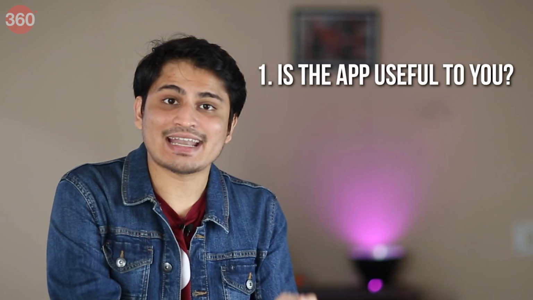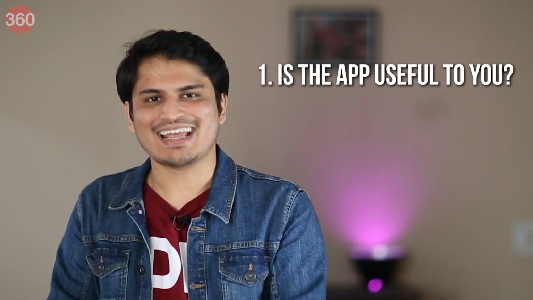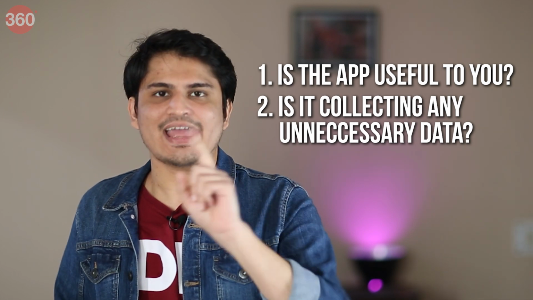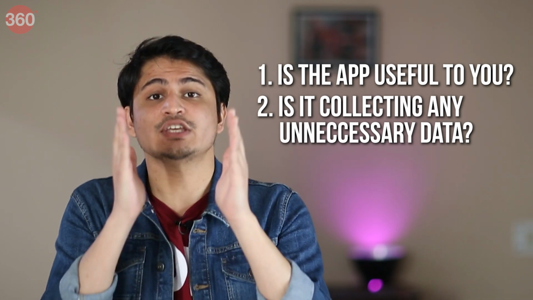But more importantly, you are the person who gets to decide what's bloatware and what's not by just running 2 litmus tests on it. One, is that app useful to you? And second, is it collecting unnecessary data from you? Because at the end of the day, you are the person who's using your smartphone and no one else. You get to take your decisions.